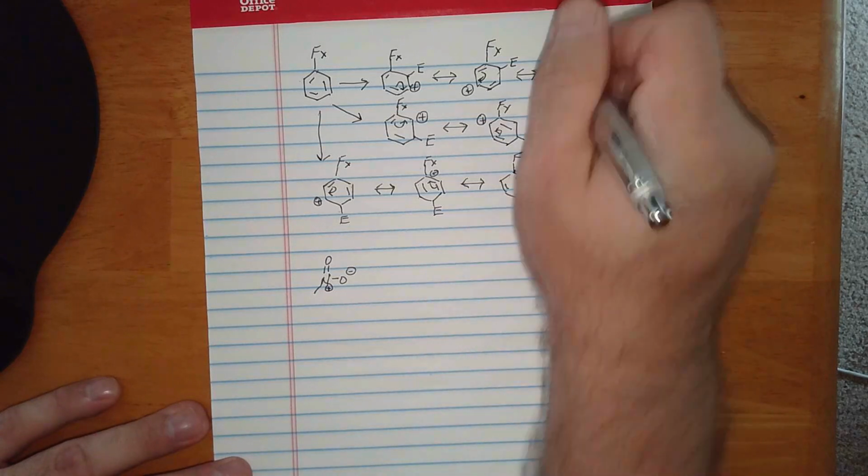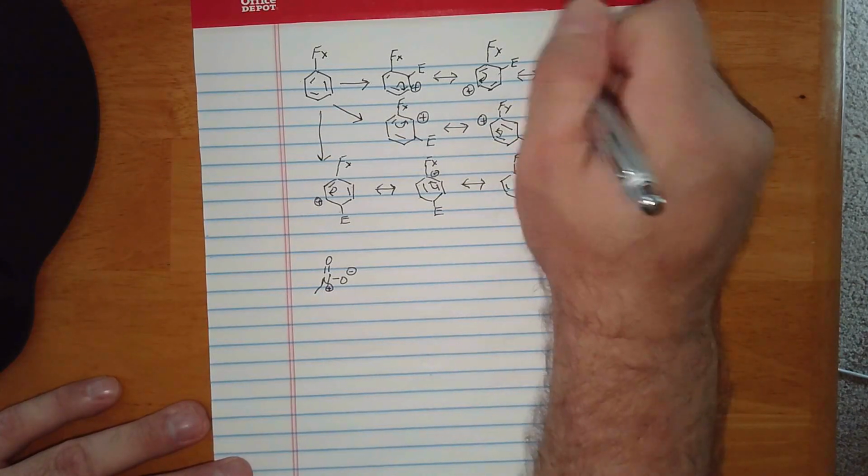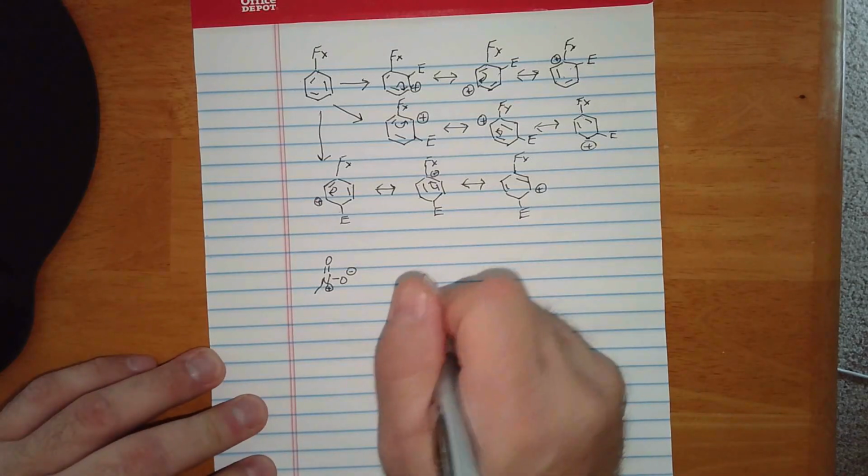Well, let's put the nitro group as the functional group on the aromatic ring.